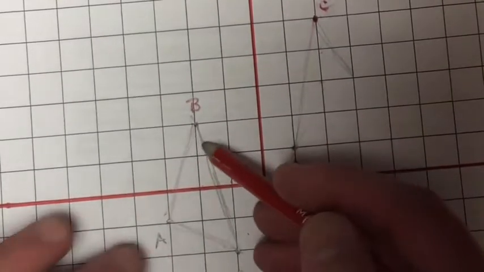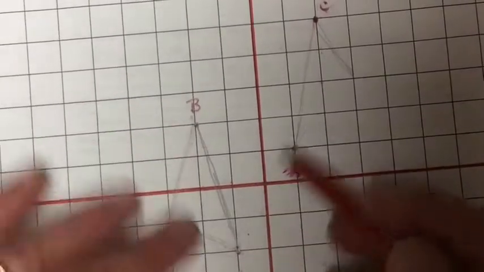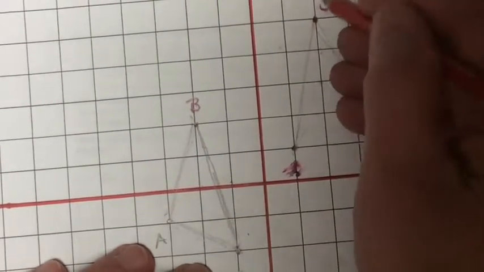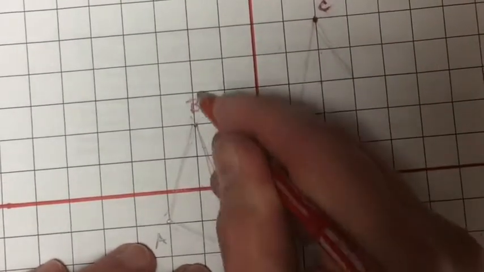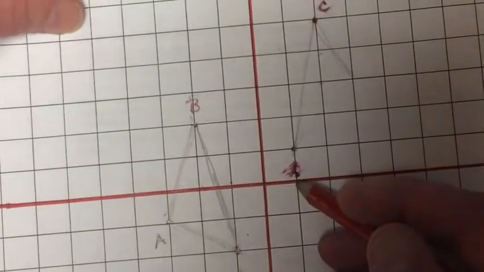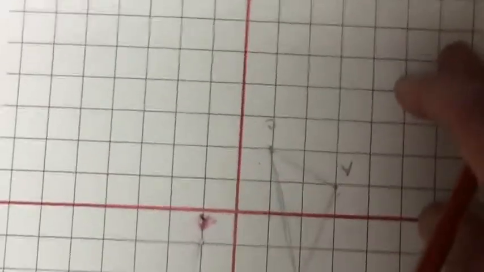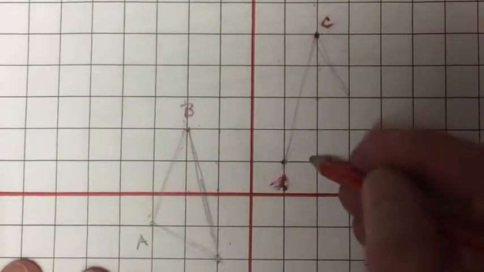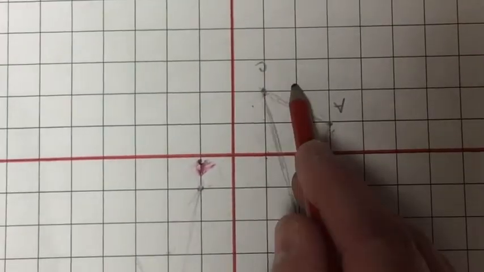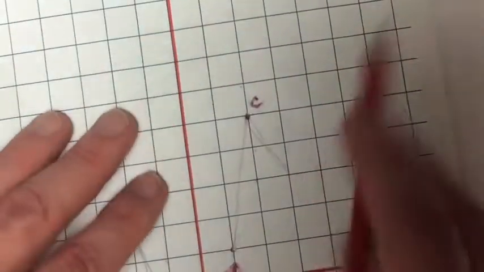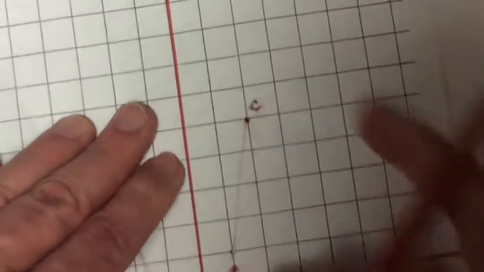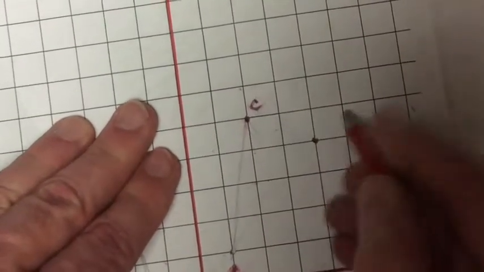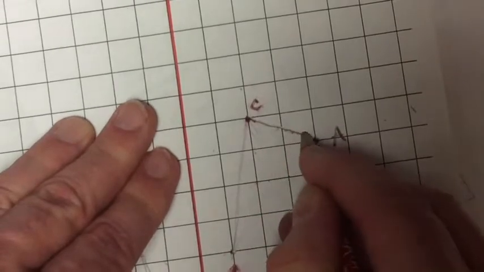If I take this and I swing this around, this point goes up here. This point goes down here. So now it's sort of like this. How do I get from C to B? I went 1, 2, 3, 4, and 1 over. Okay, got that. How do you get from C to A? You go 2 to the right and 1 down. So there it is. There's A.